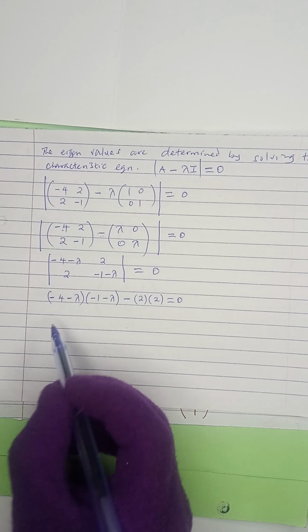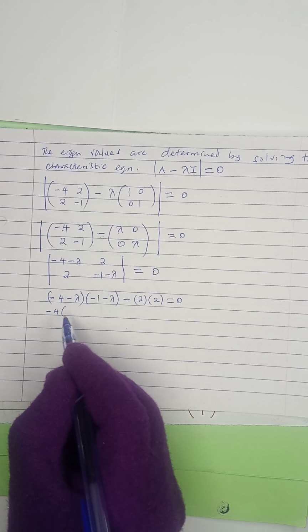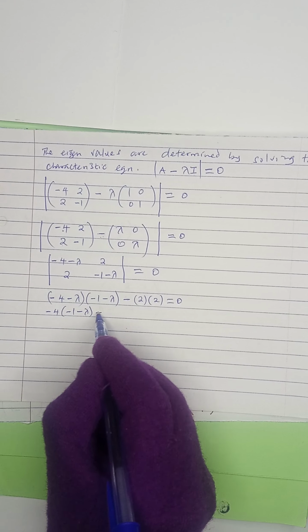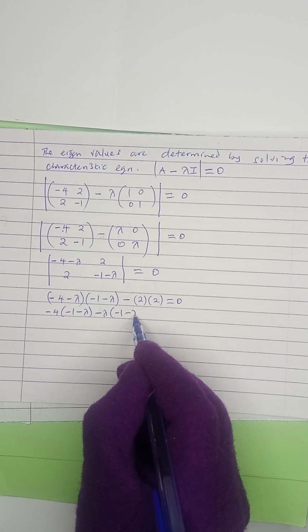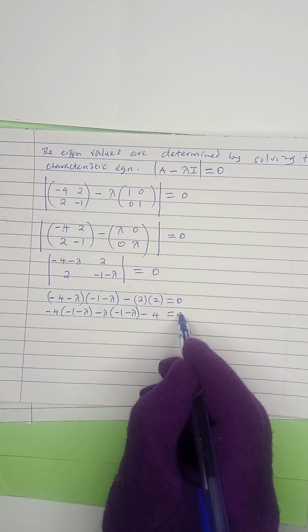When you open the brackets here, -4 should be multiplied by everything in -1 minus lambda, then minus lambda into -1 minus lambda, then subtract 2 times 2, which is 4, equal to 0.